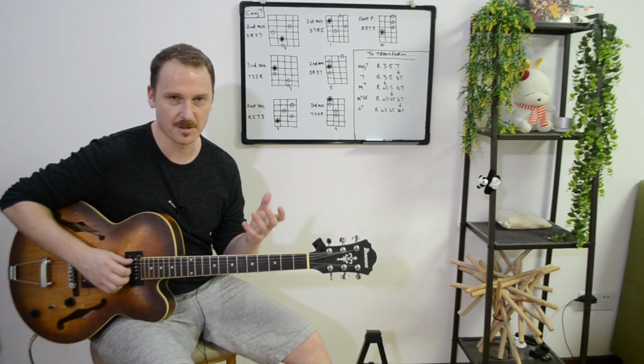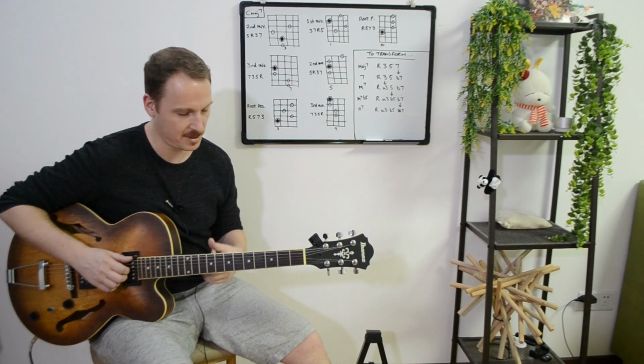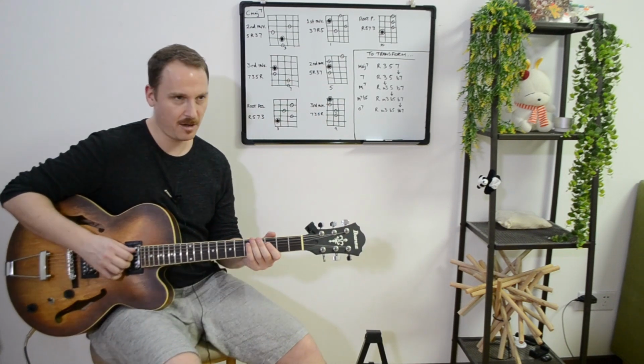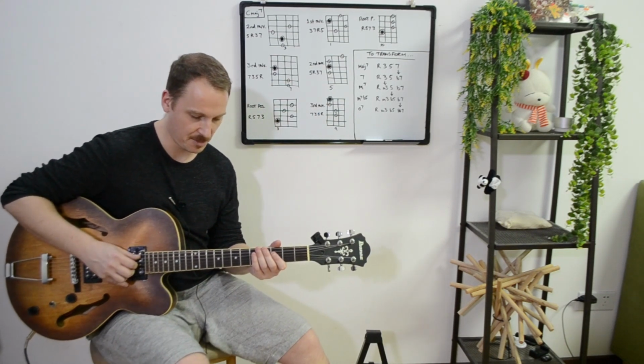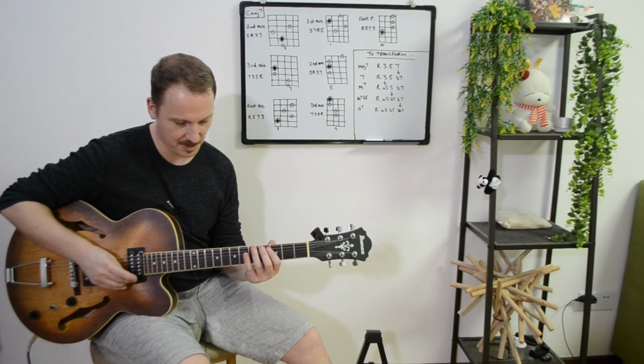So like Lydian with a flat 7, Lydian dominant. I'll start off with half-diminished and then I'll try all that Lydian dominant material, see how it sounds.